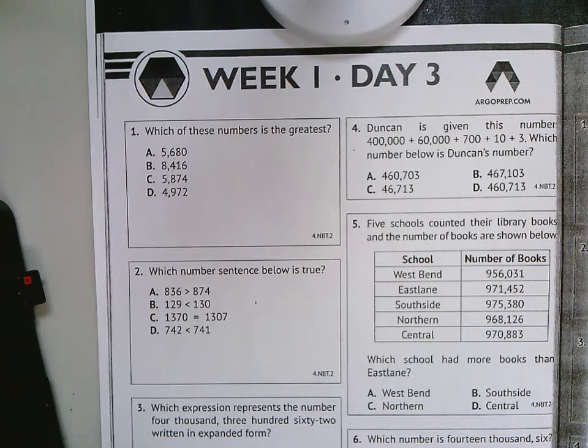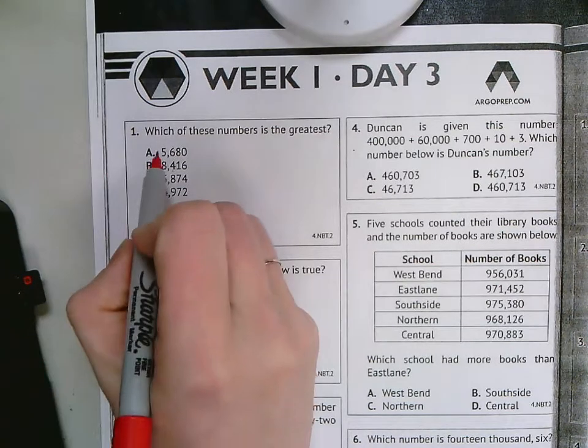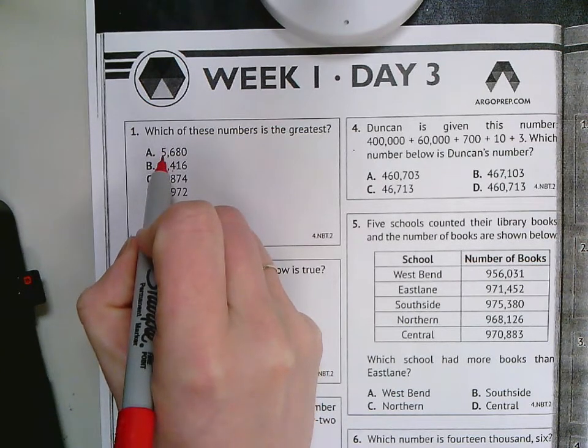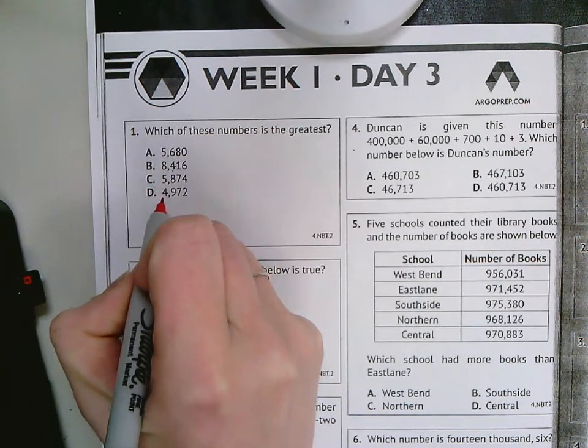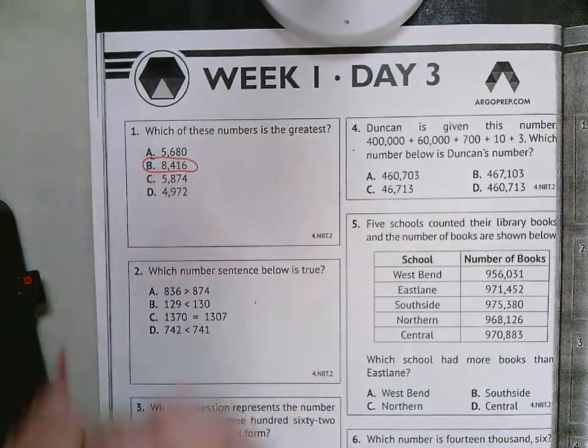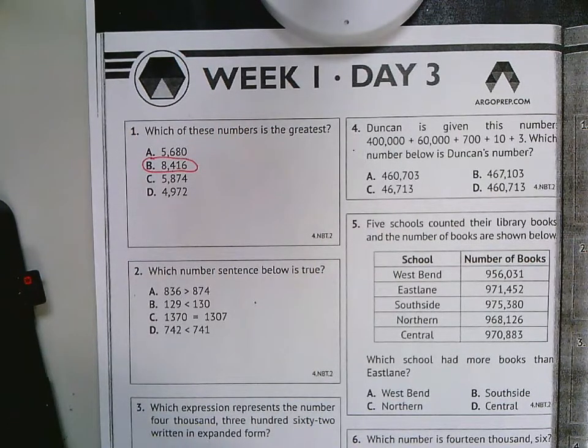So number 1 says, which of these numbers is the greatest? So if I look, I want to start at the biggest place. So I'm going to go down the thousands place. I've got a 5,000, 8,000, 5,000, 4,000. 8,000 is the biggest of those, so that number overall would be the greatest.